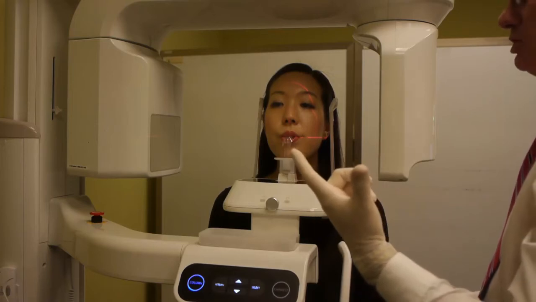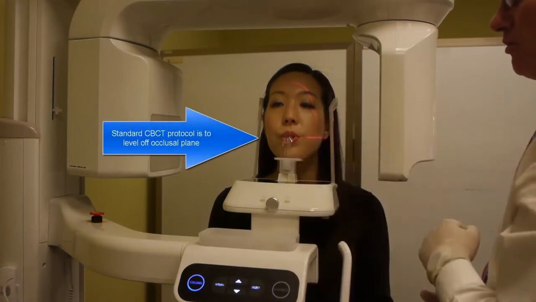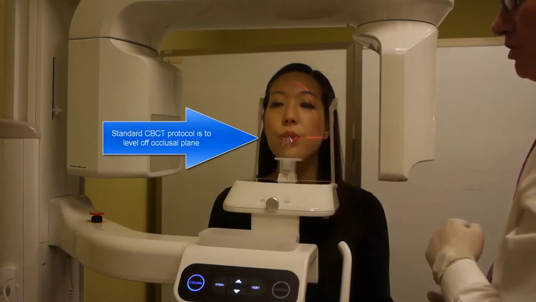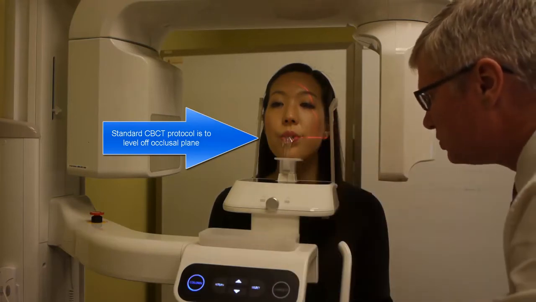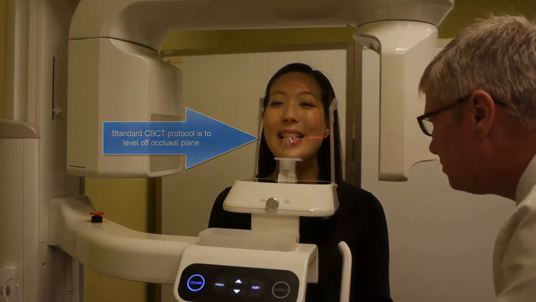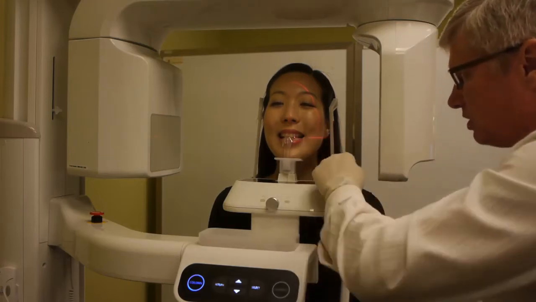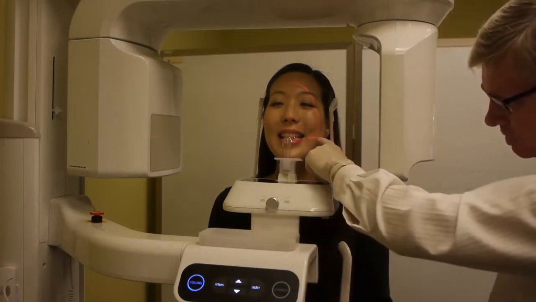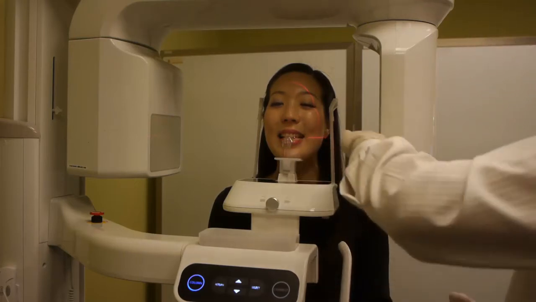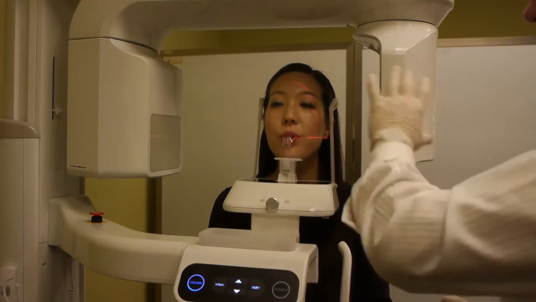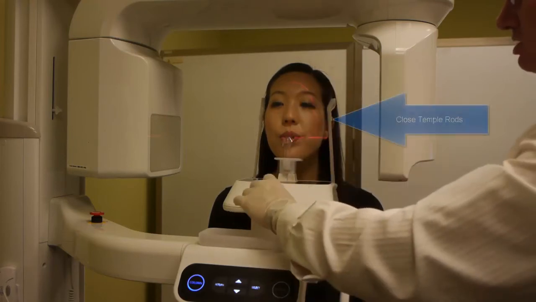There's one more thing we need to do here, though. Just like we did for our scan protocol, leveling off our occlusal plane, bring your eyes down to the same height as the bite stick, and if you would, go ahead and smile again for me, please. Okay, actually she's perfectly level right now. Technically speaking, the cusps of her teeth are parallel to that axial light, which works well sometimes as a reference. Once that is set, we can go ahead and tighten our temporal rods.